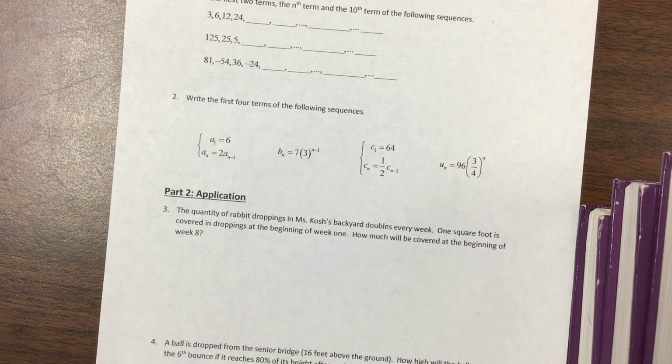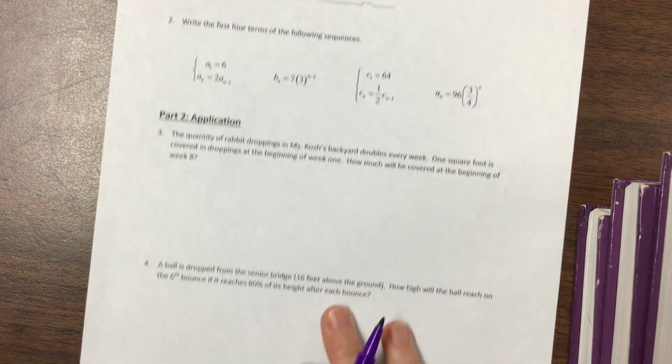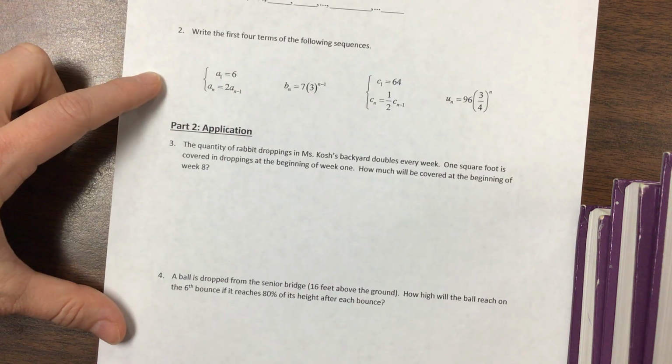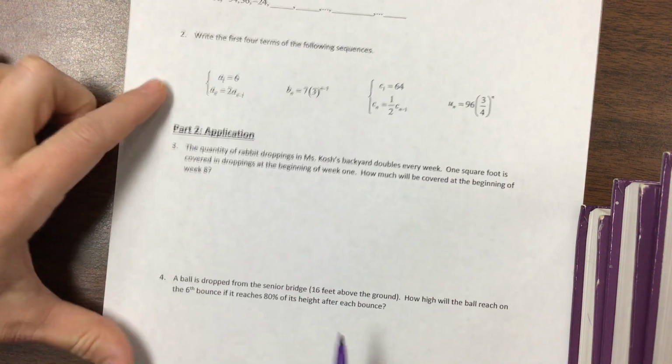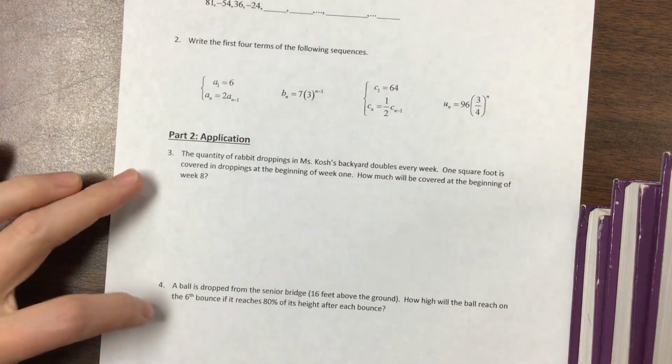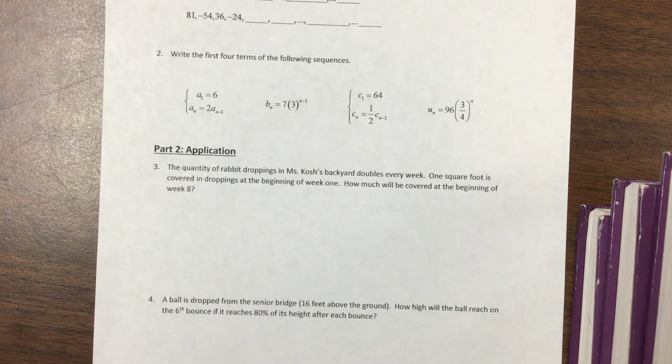Okay, this is our second geometric sequence video, so go back and look at the other ones. We're going to look at how to, given these different formulas, I'll do some of that, and then we'll talk about the two application problems. We'll see how far we get.